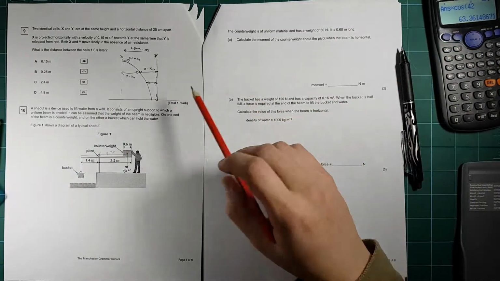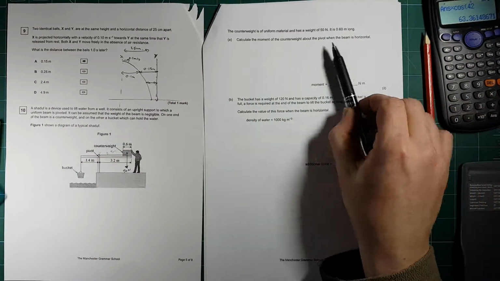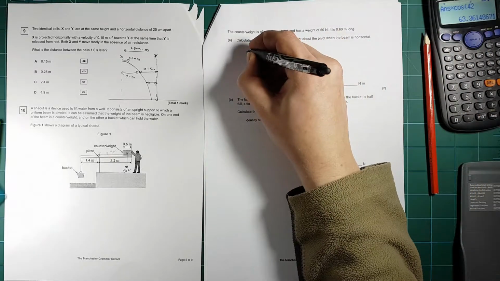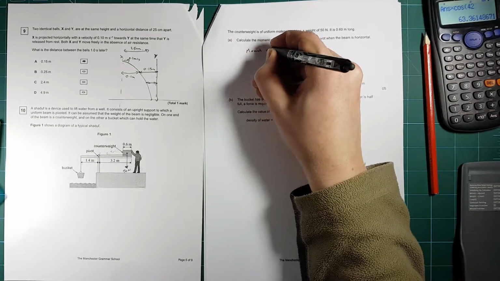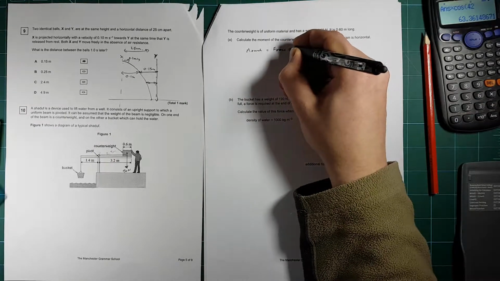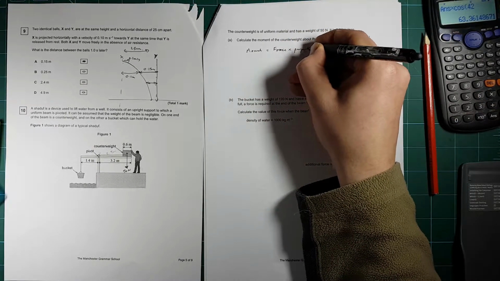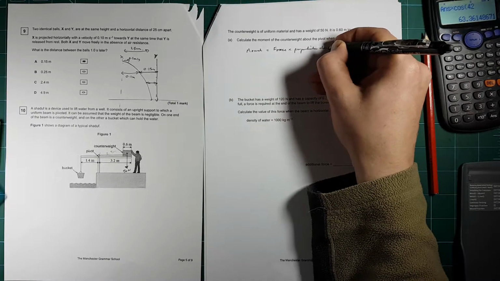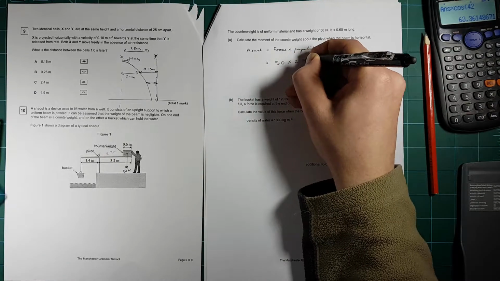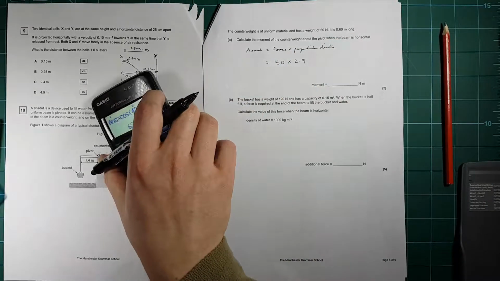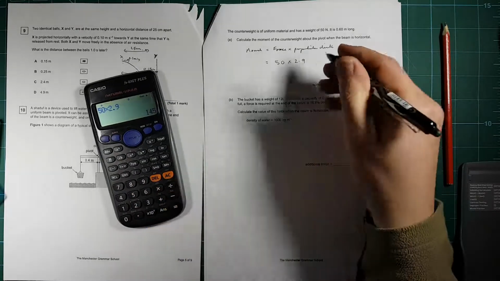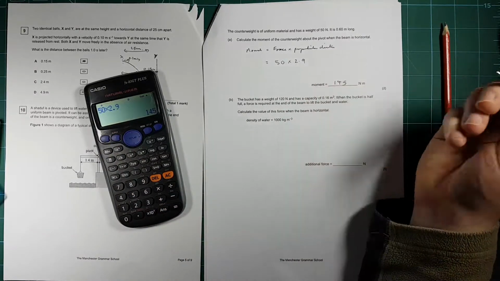Okay. So calculate the moment of the counterweight around the pivot when the beam is horizontal. Now that's quite easy. Moment equals force times perpendicular distance. So that's going to equal 50 times 2.9, which is 145 newton meters.